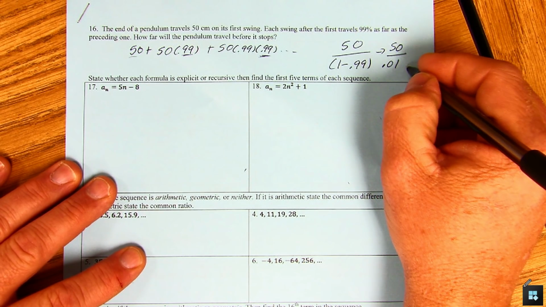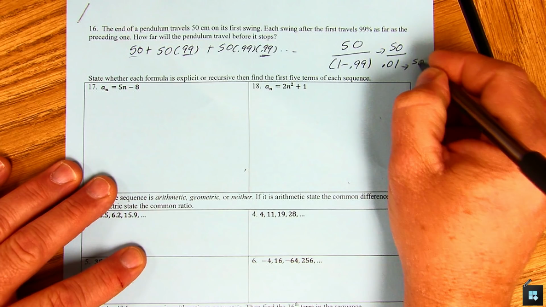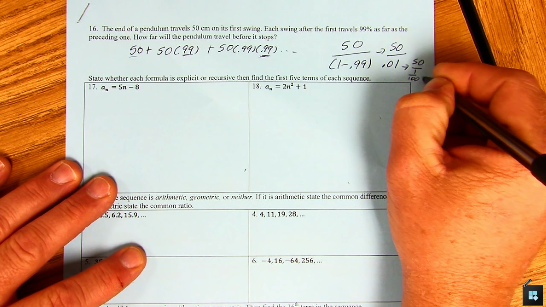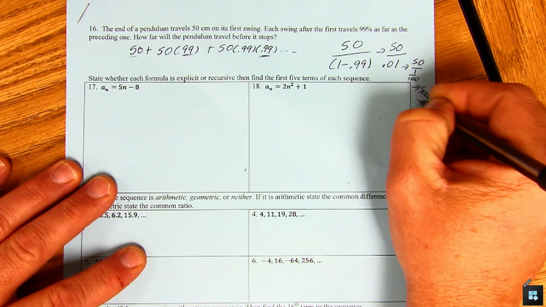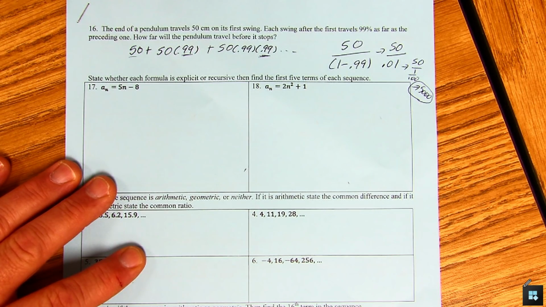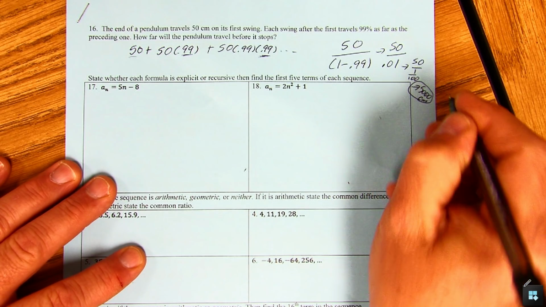0.01 is the same thing as 1 over 100, so dividing by it is multiplying by 100, so this is going to be 5,000. The answer is 5,000 centimeters. It's going to go to 5,000 centimeters.